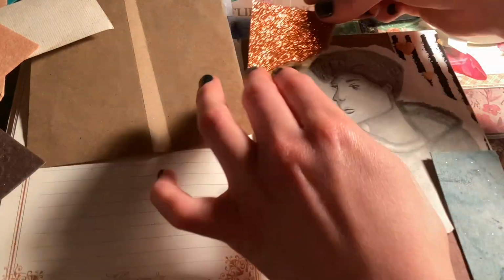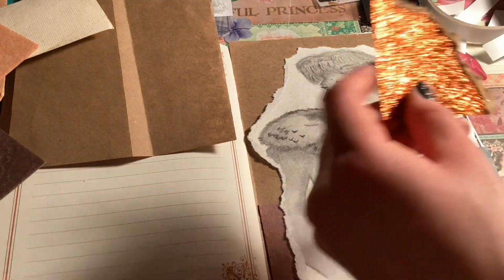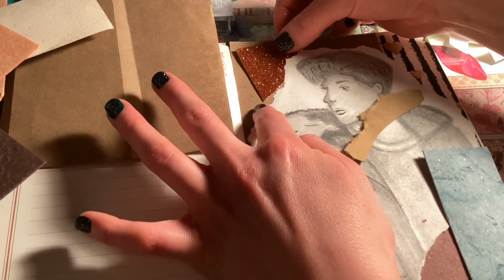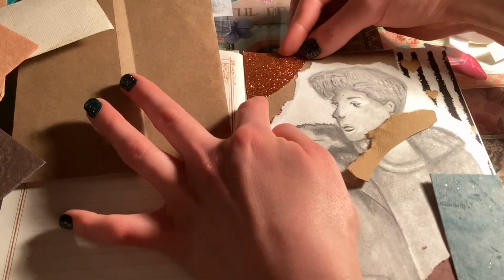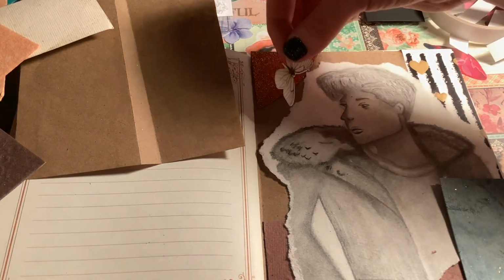So as you can see, I was very determined to make this glitter paper work. I just love glitter. I love the shininess of it, but at the end of it, I really didn't care for it. To me, it just wasn't fitting the vibe. So here I was just messing around with it to see if I'd like it or if I could convince myself to use it, and it just wasn't working. It wasn't working at all.